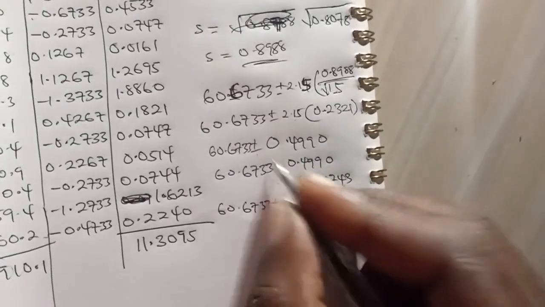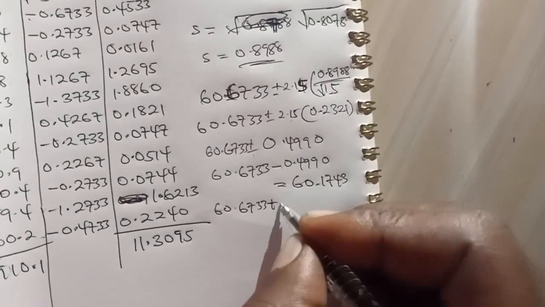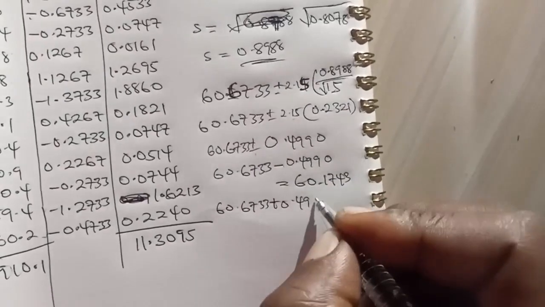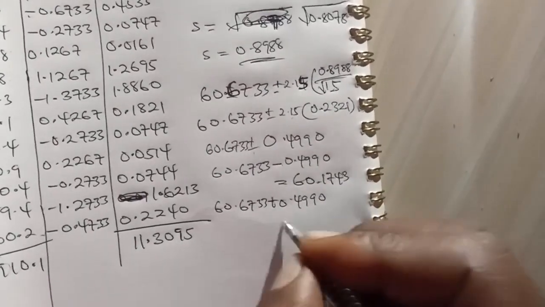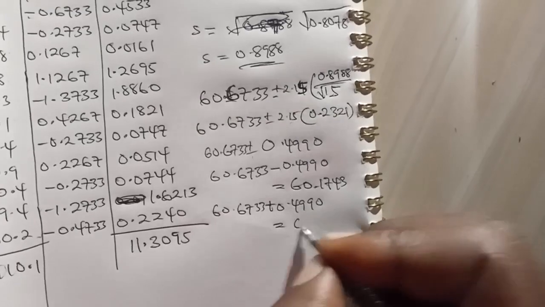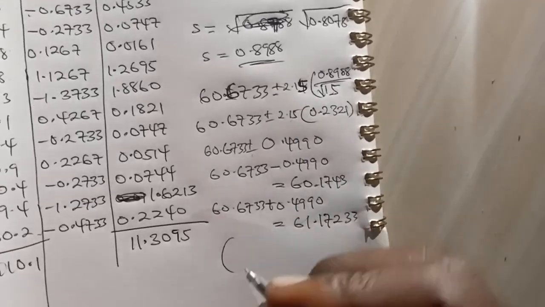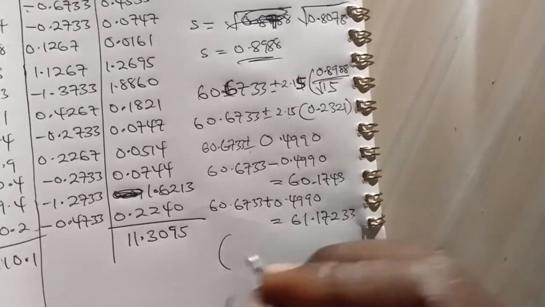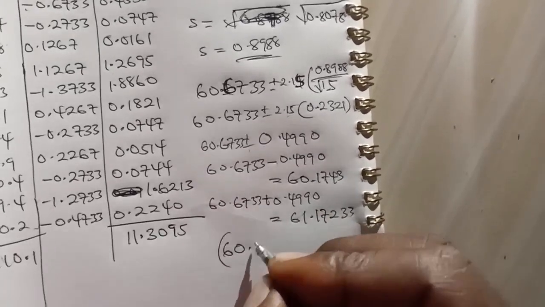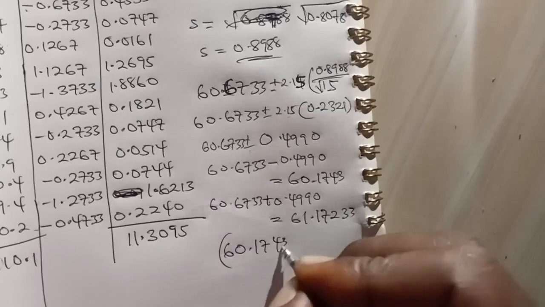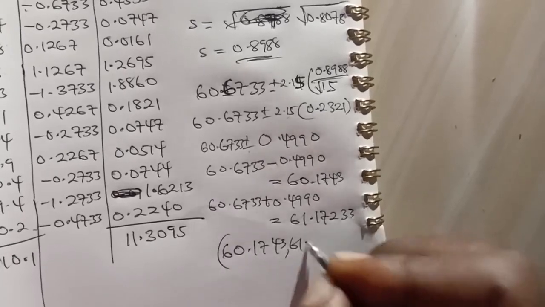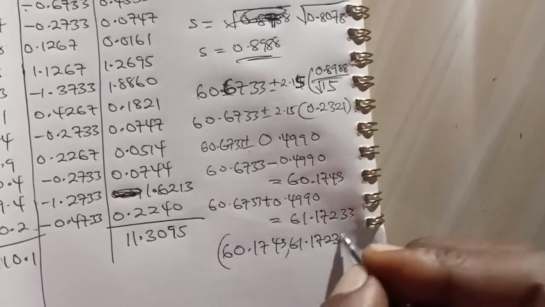We've done the minus, now the plus. If we add 0.4990 to 60.6733, we're going to get 61.17233. So our answer is 60.1743, comma, 61.17233. That is the confidence interval.